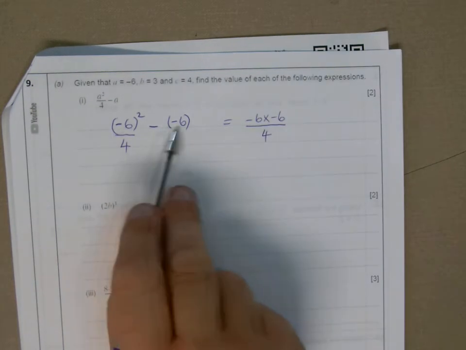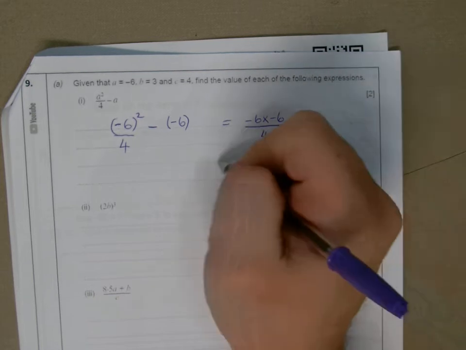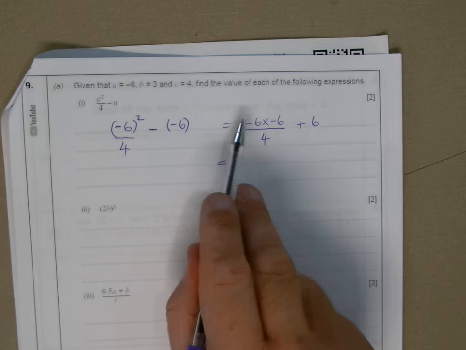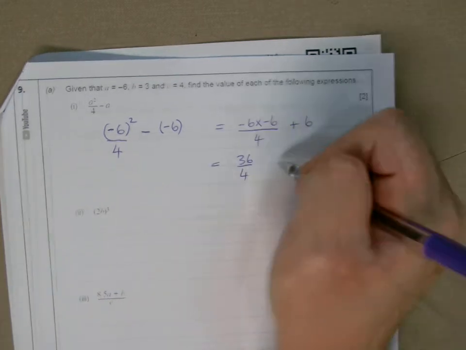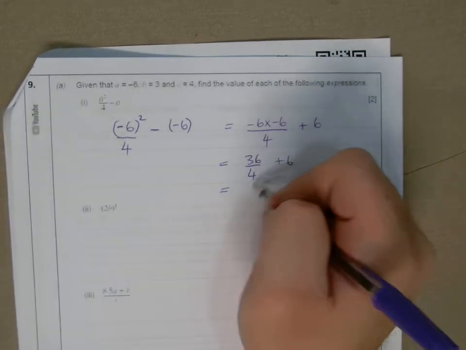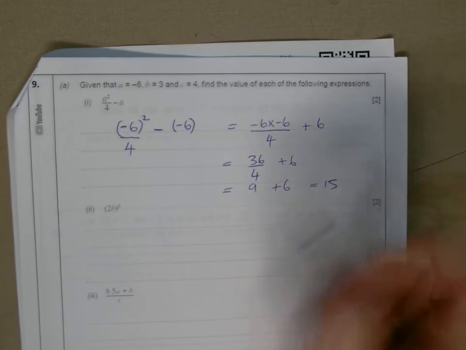And here then, notice we've got the 2 minuses now. 2 minuses become a plus, don't they? So it's plus 6. When you multiply this then, again we've got that 2 minus rule. Minus times a minus is a plus, so you get plus 36 on the top. Okay, and then this becomes, well, 36 divided by 4 is 9, add 6, then gives us 15.